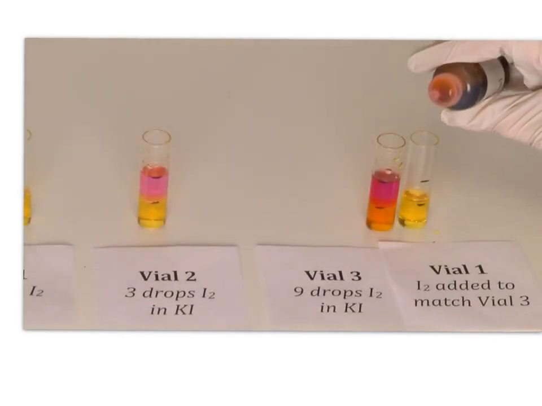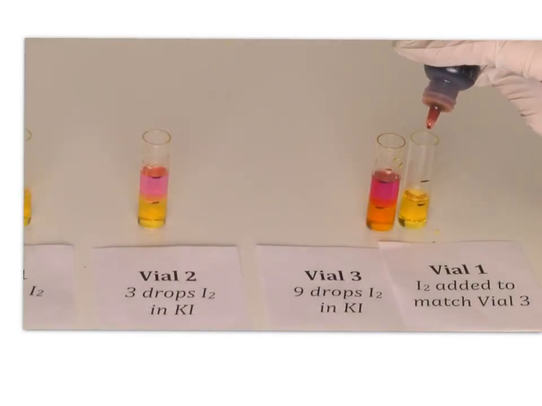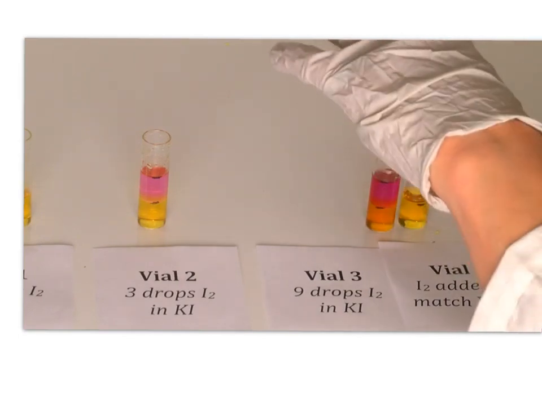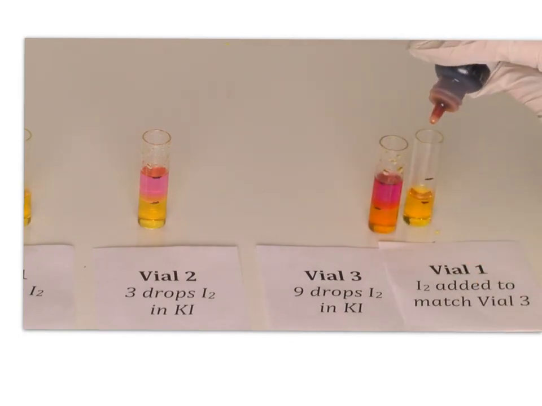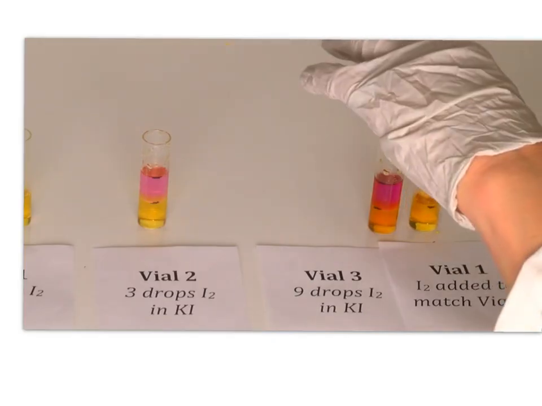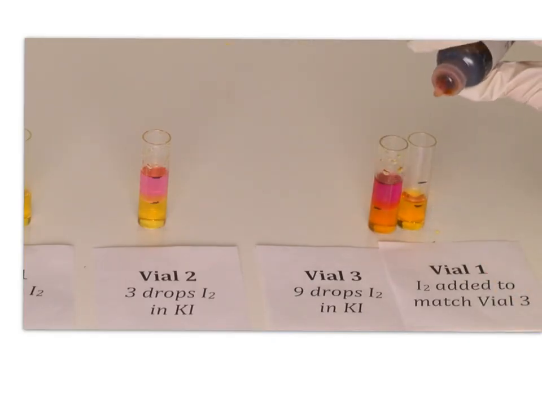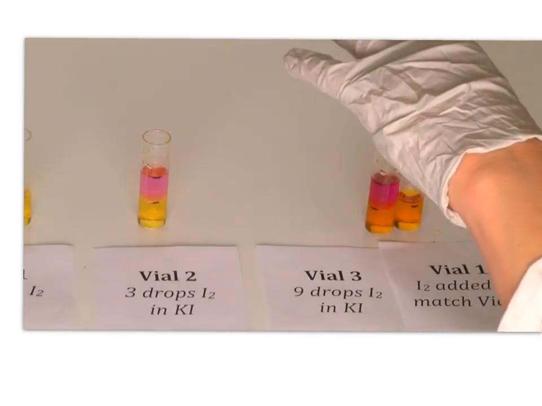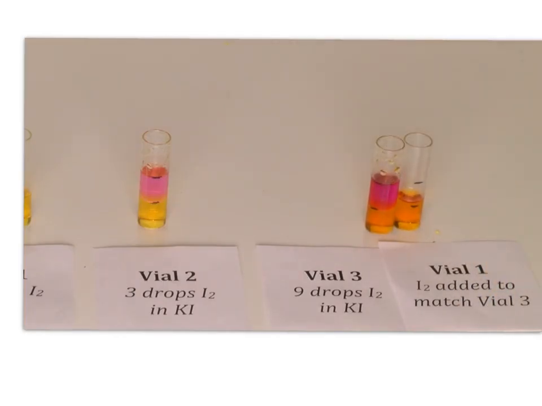To answer that question, iodine is added dropwise to Vial 1 until the color of the aqueous layers in Vials 1 and 3 match. Three drops, 4 drops, for a total of 6 drops in Vial 1. Apparently, the iodine partitions in the same 1:2 ratio as it did in Vial 2.